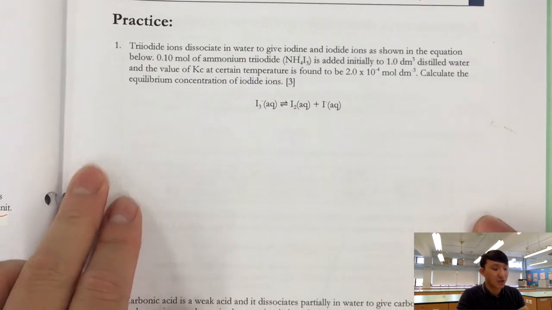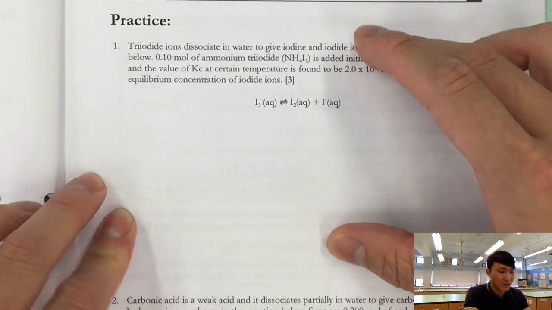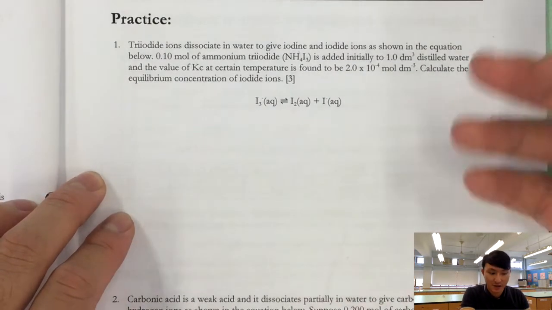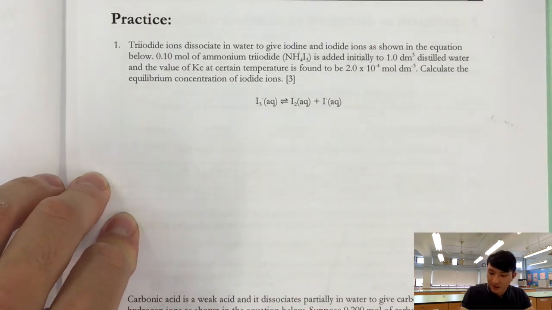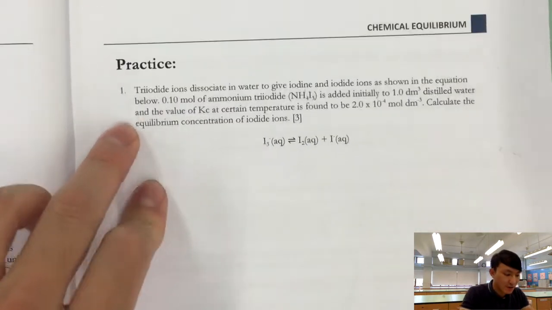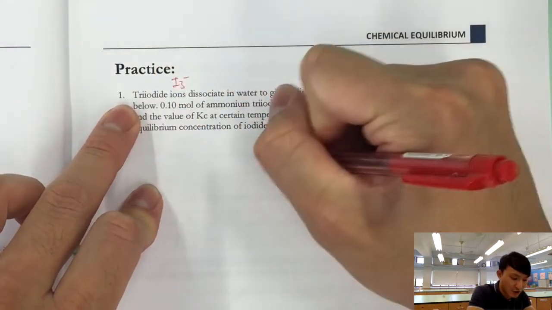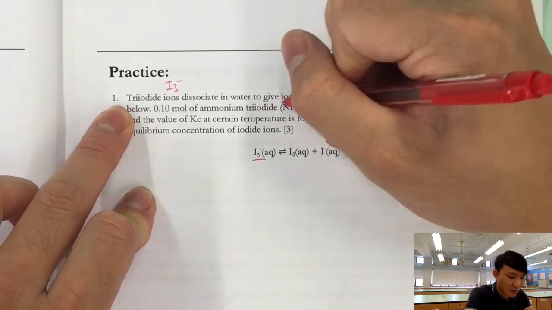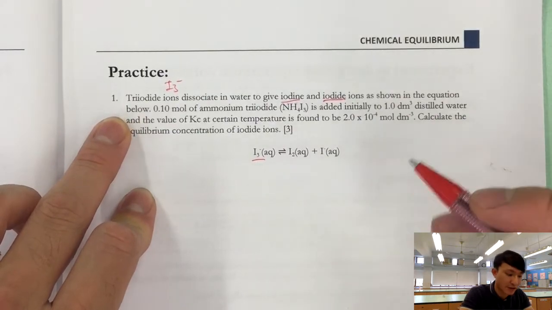Now, I'm going to demonstrate the first one, and then I'll give you some time to work on the second one, as well as another question from the later pages. So, this one. Let's first of all read the question. We have the triiodide ion, which is this I3 minus, as shown here. And then it dissociates in water to give iodine and iodide, as shown in the equation here, a reversible reaction.